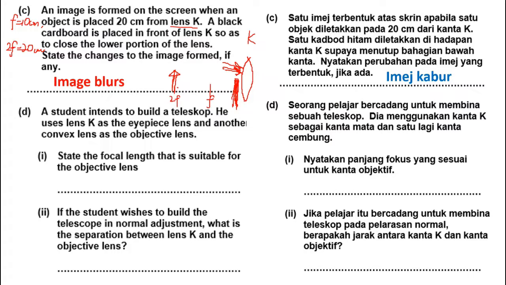Question D. To build a telescope, the student uses lens K, again we understand F is 10 centimeter, as the eyepiece lens. And another convex lens will be the objective lens. Can we select an objective lens which has a smaller focal length than 10 centimeter? The answer is no, because remember, we want the magnification to be larger, which means FO, the focal length of the objective lens, should all the time be larger than the focal length of the eyepiece lens.